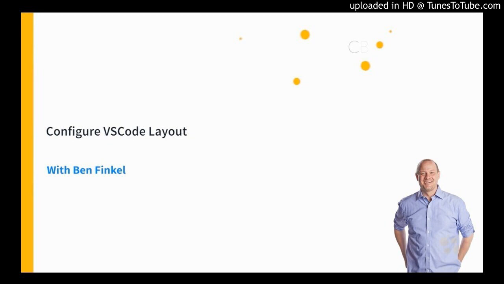I think it's important to customize the look and feel of Visual Studio Code, or whatever IDE you happen to be using, your themes and your fonts. But I also think it's important to customize the layout, what windows and menus you generally have open and available to you. On screen here, I've got a naked installation of Visual Studio Code.